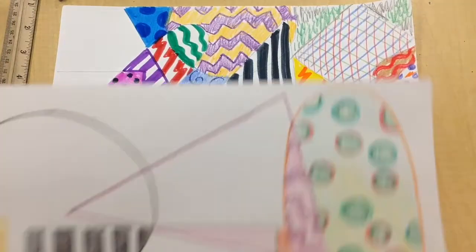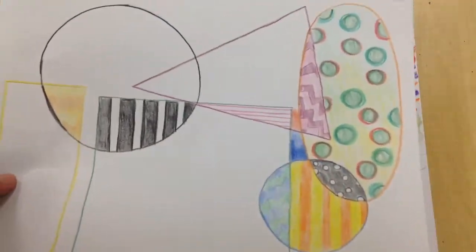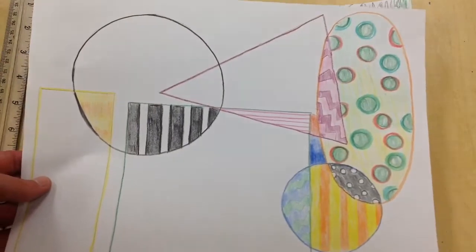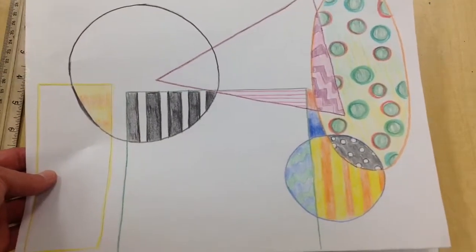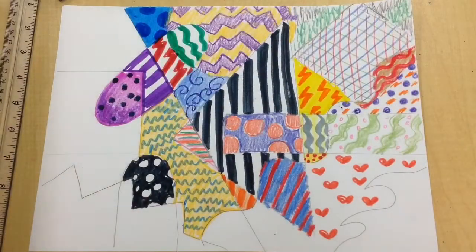I began another one in a different class, so just to give you some idea, this is with just colored pencil, but same basic idea, different things starting to happen. So have fun, let's see what you can come up with. I'll be excited to see your creative ideas when I come back. Thanks.